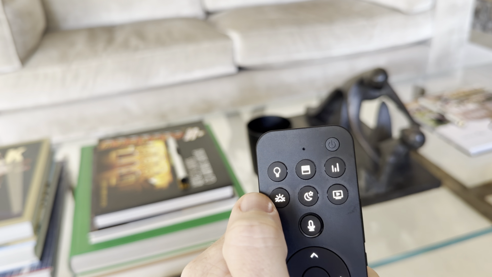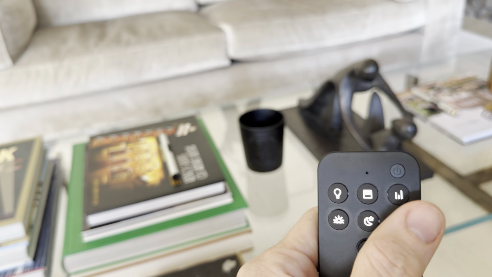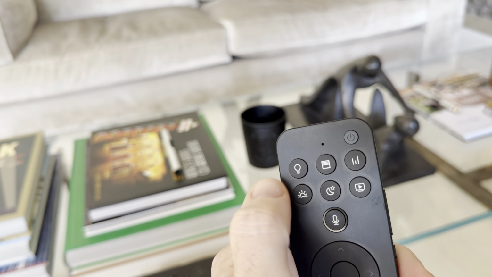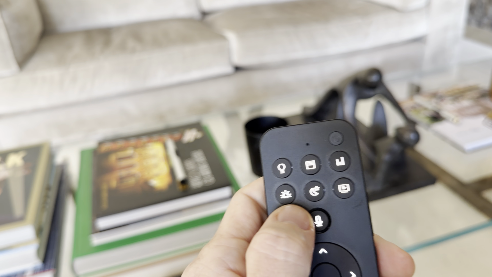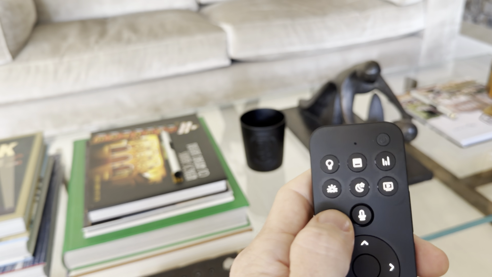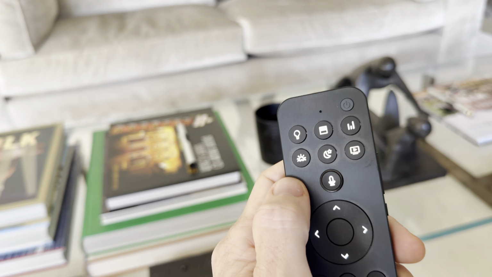These 6 buttons on the top give you quick actions for anything in the home. They can be lights, shades, music, scenes, whatever you can think of. In software, you can program that. And then the voice button gives you a lot of control using Josh's AI with its large language model, or you can ask it to control things in a lot of interesting ways.